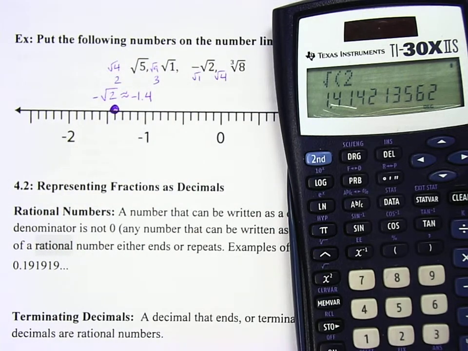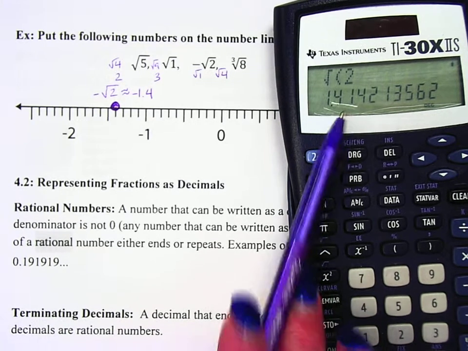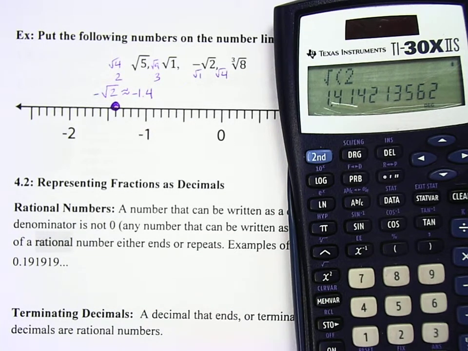Okay, feel free, you can put these in your calculator today. You don't have to estimate like yesterday. I think it'd be a good place to start, but then please double check it in your calculator before you try and put it on your number line.